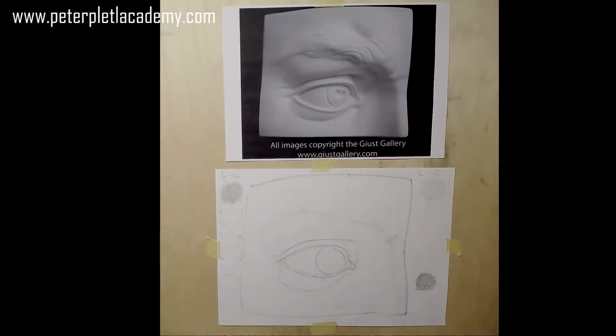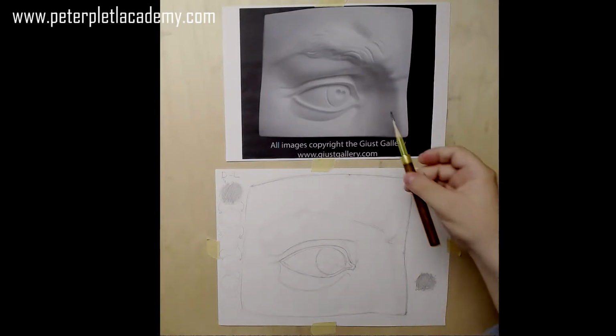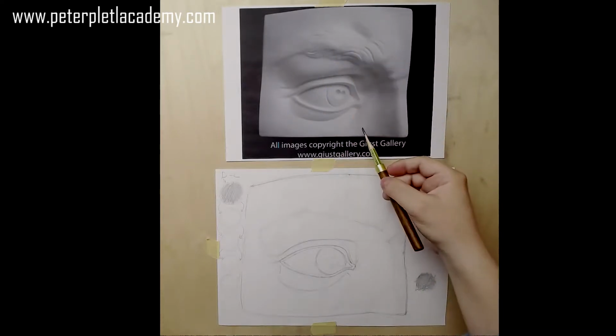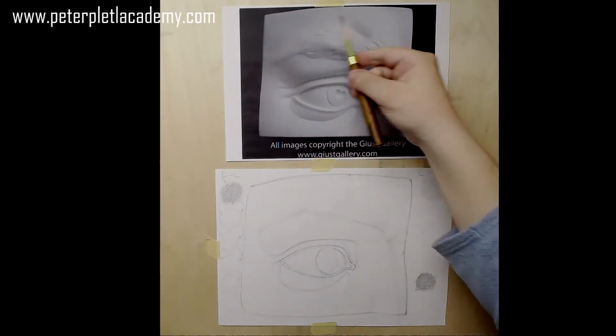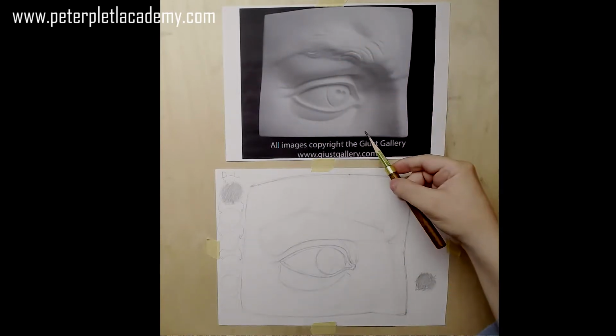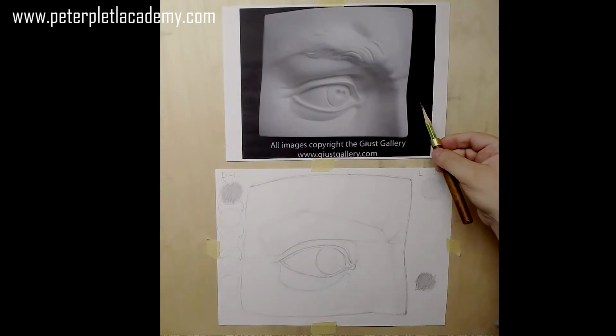And also I need to be careful because this object is made of plaster and mainly it has a white color, white value, and the overall value of the object is light, and as you can see the background is black.